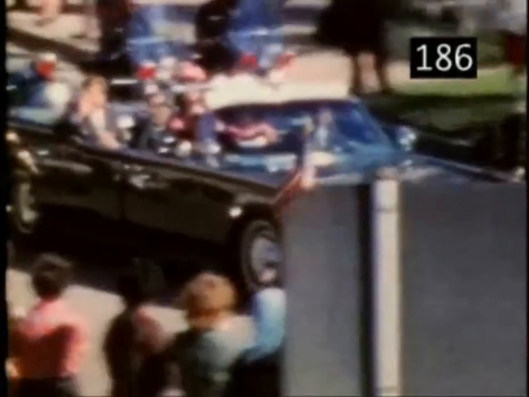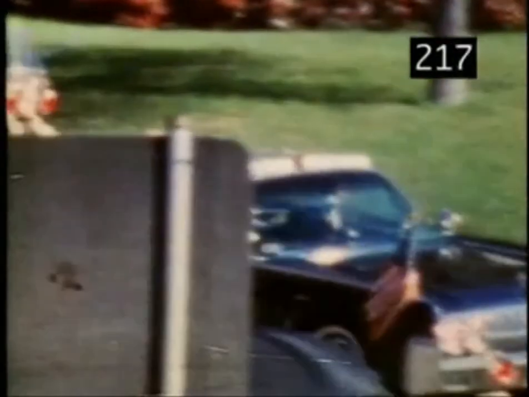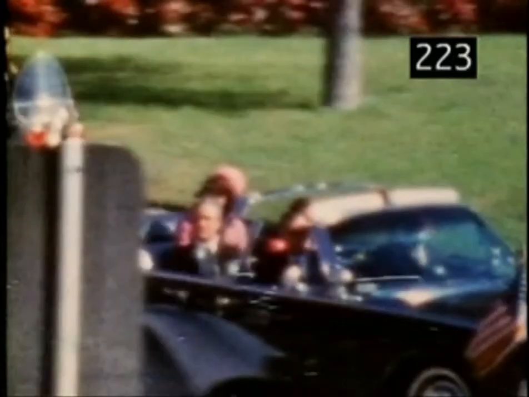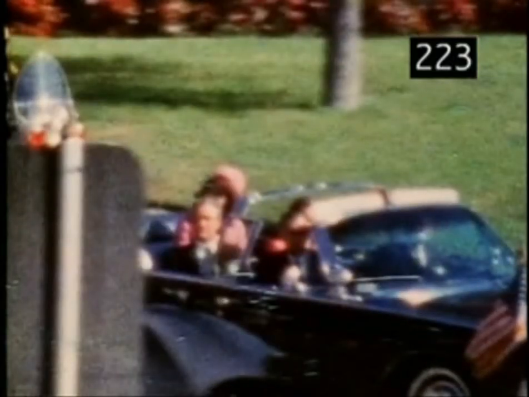So it's a very quick head snap, quarter of a second, like this. Now the car glides down toward the Stemmons Freeway sign. The car disappears for a moment. We see Governor Connally emerge first from behind the sign. He does not appear to be injured. Next frame, 223. You can see the white shirt. You can see his jacket. You can see a little bit of gray area where his tie is.